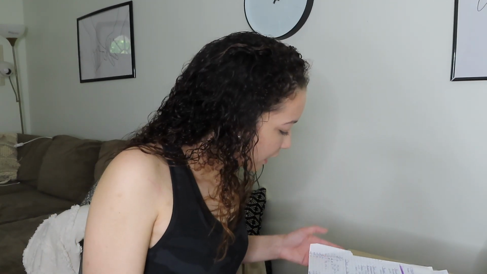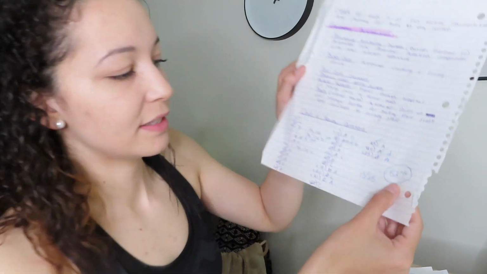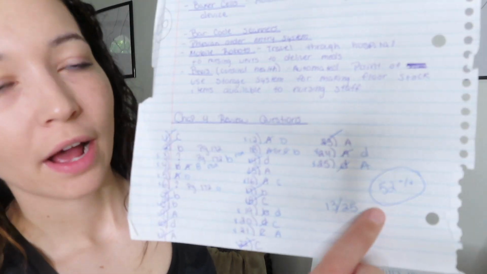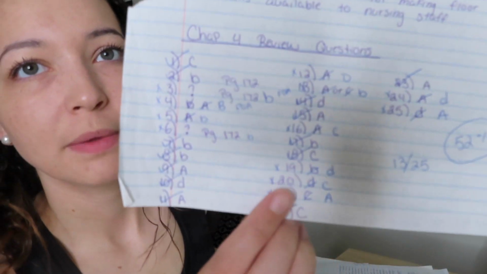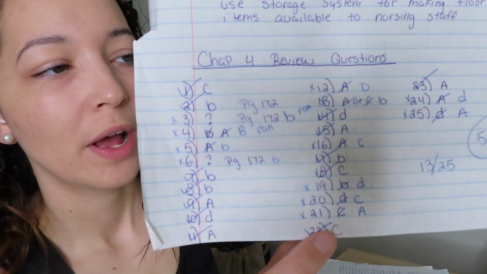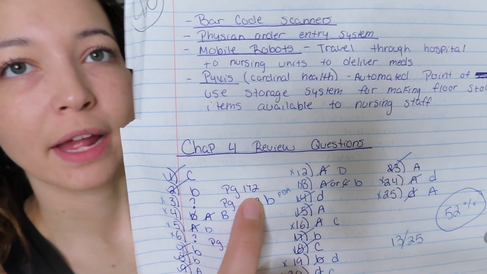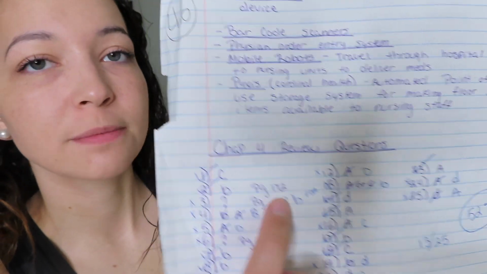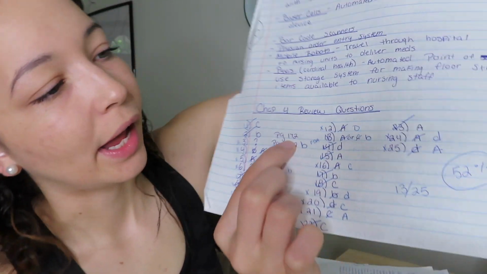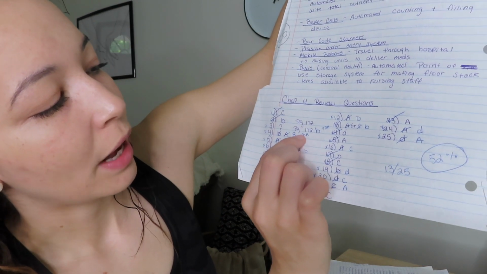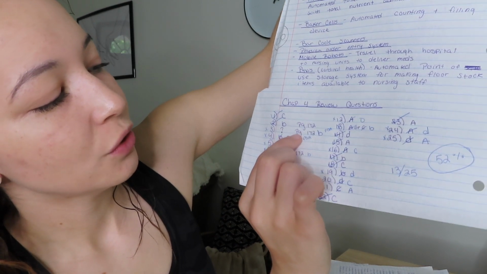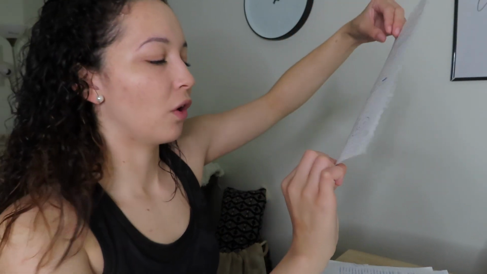So here is this, and you guys can see I got a 52% on this one because I got a lot of things wrong. So after that, I went back and wrote what page number they explained exactly why that is that. So I would write like page 172 if I got it wrong.